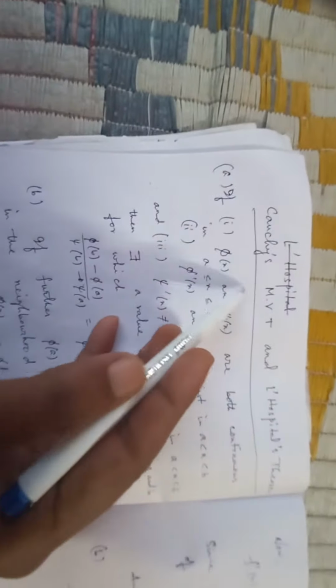Today I will discuss Cauchy's mean value theorem and L'Hospital's theorem. So here we discuss the theorem.